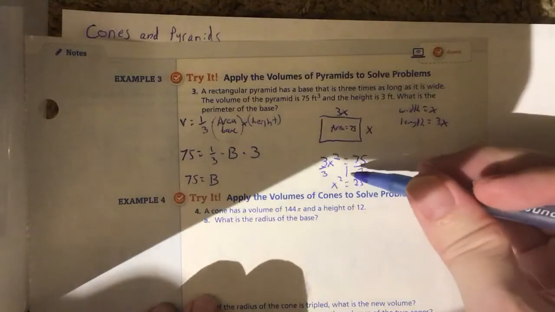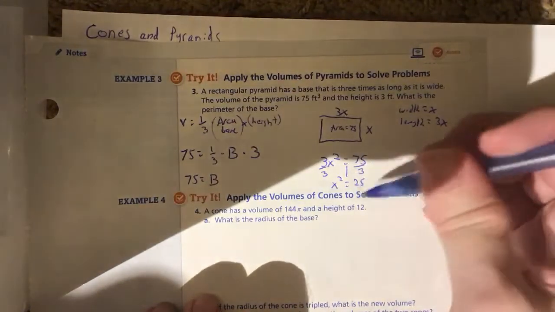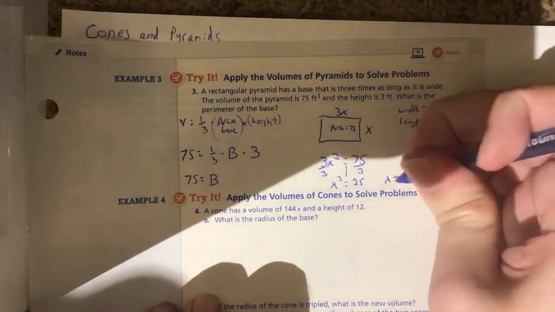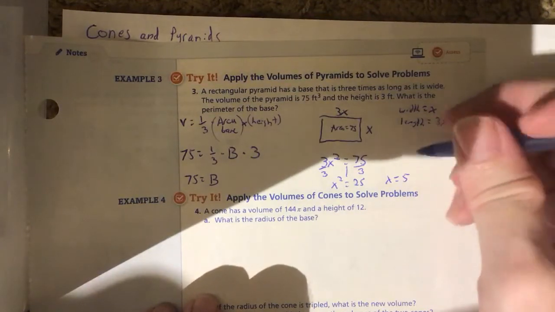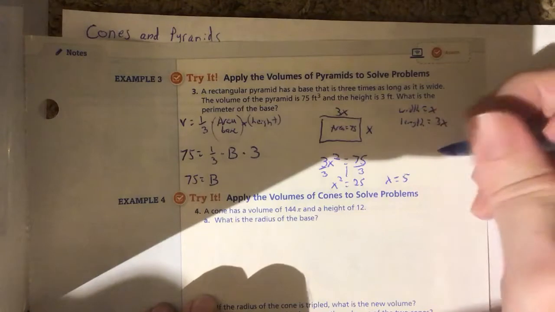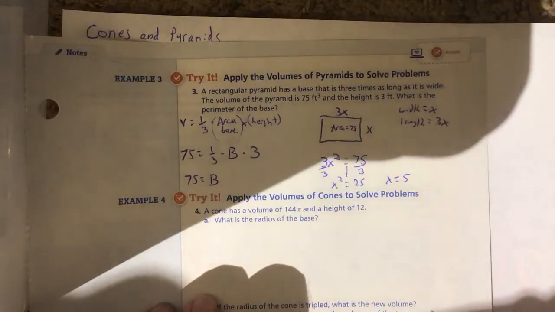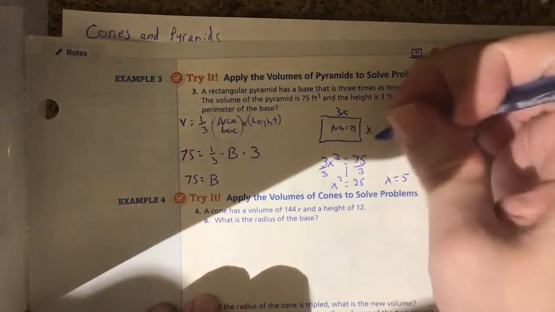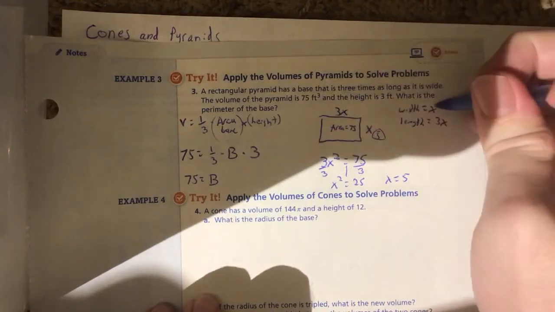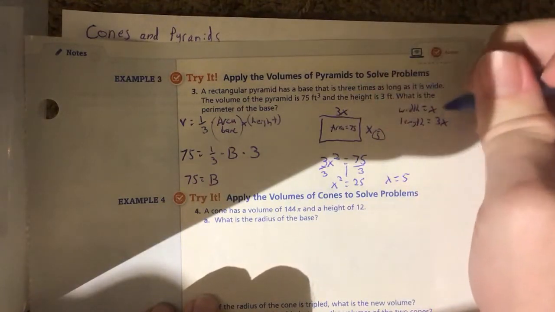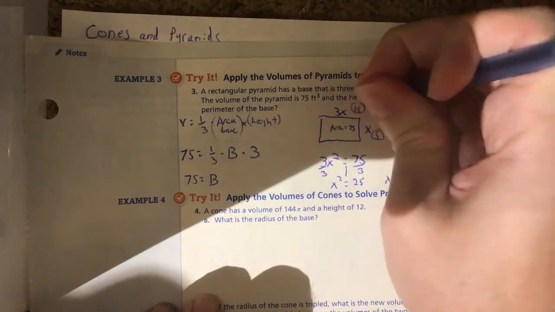And that's just saying what number times itself is 25. That's a nice perfect square. So x equals 5 or -5, but we don't use negatives with dimensions, so it's just 5. So that is the side of my rectangle. So then the width is 5, the length is 3 times that, so that's going to be 15.